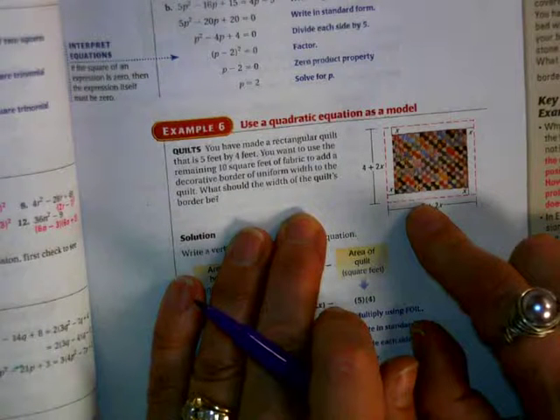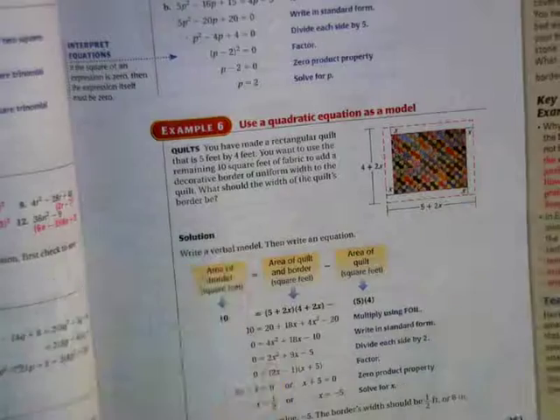Hey, there's quilters in this world. No, I crochet. I make a quilt, but I don't think about it.